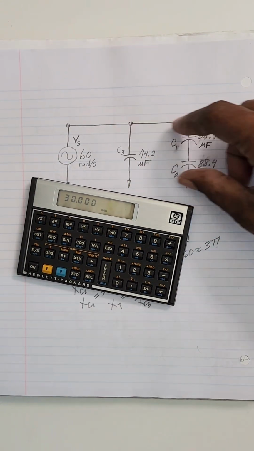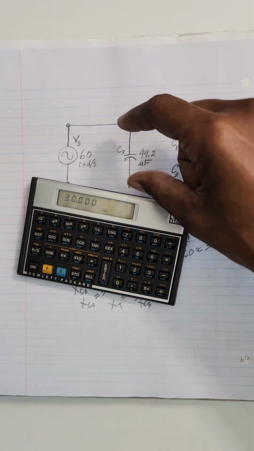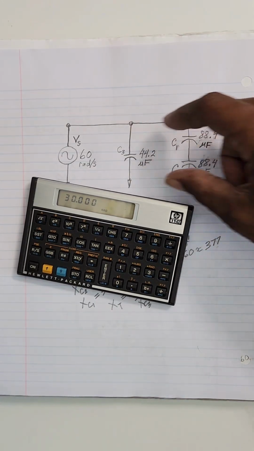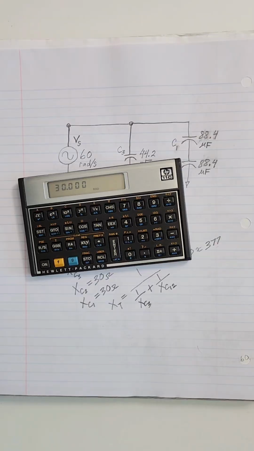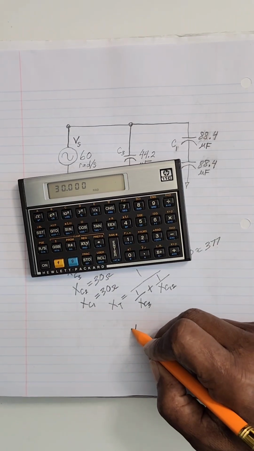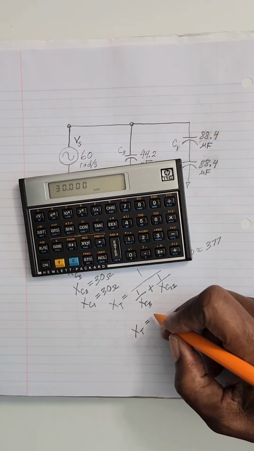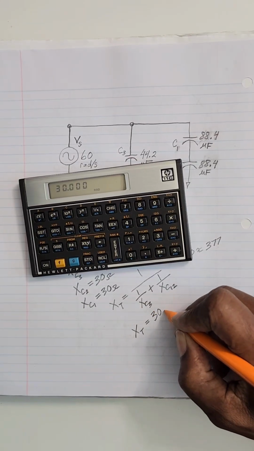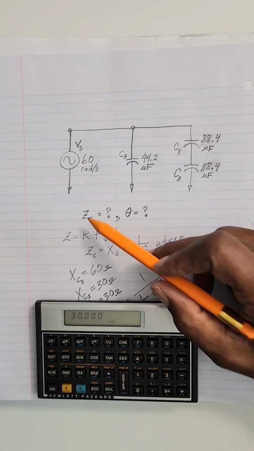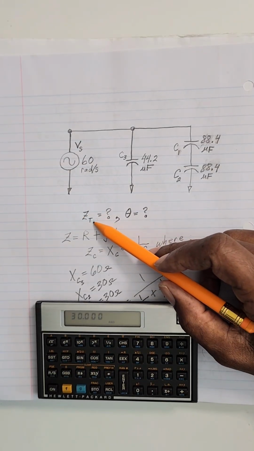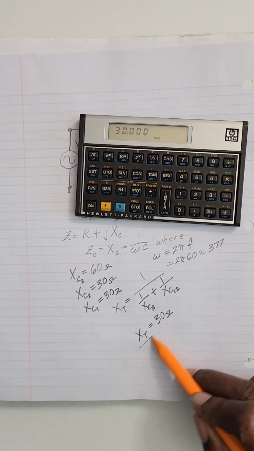Anytime you have two values that are the same, if you had n number of them, let's say you had 4 of them, you would just say 60 divided by 4. In this case, we have 2, so 60 divided by 2 is 30. So that is the total reactance. Notice reactance, not impedance. 30 ohms. So there we have it. 30 ohms. I'm asking for the total impedance. What it ends up being is this.